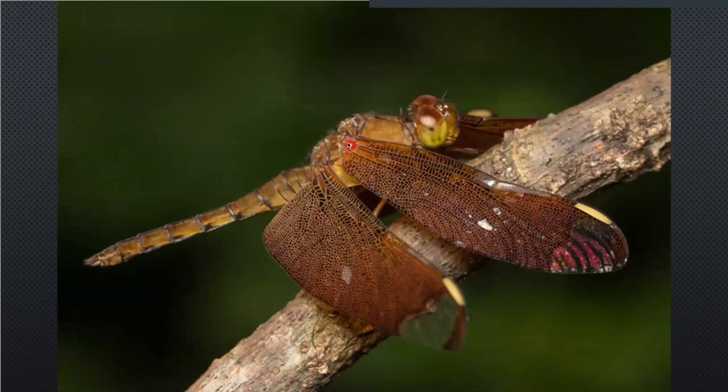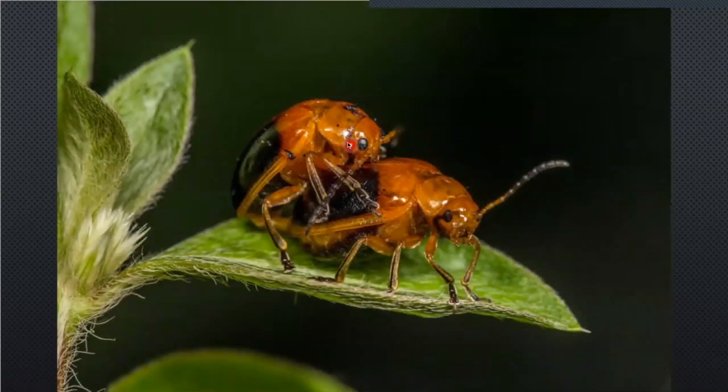Always look for insects which are doing something. For example, here there are mating beetles. So the beetles can be approached quite variably using various techniques. In this case, unfortunately, I didn't have a diffuser, but I had a flash. So I want to show you what happens when you use a flash without any modifier.